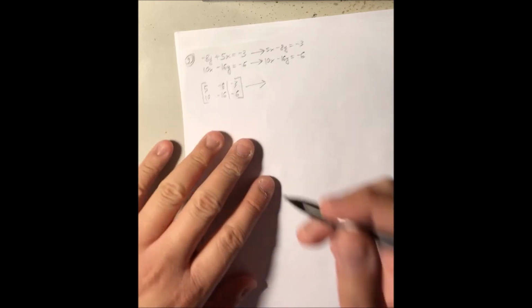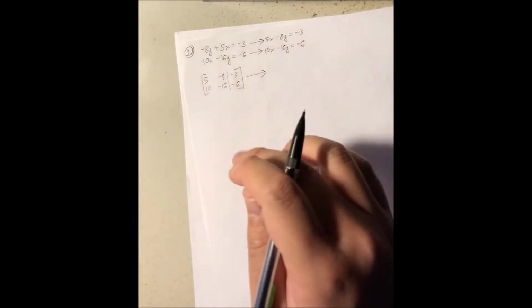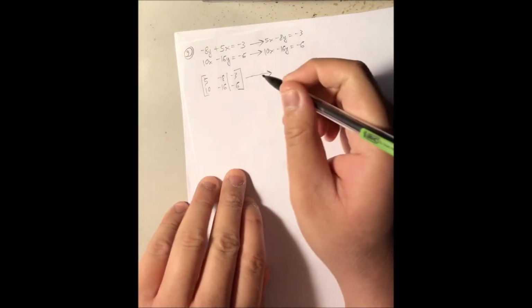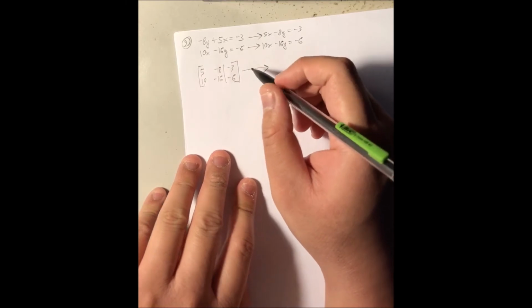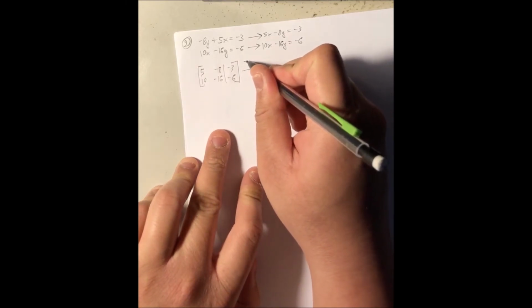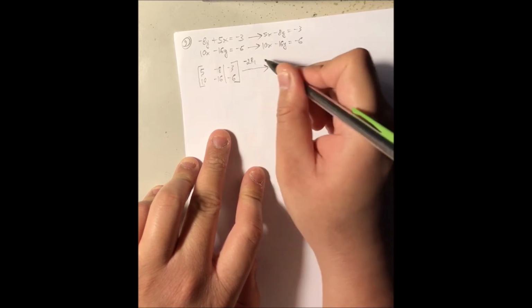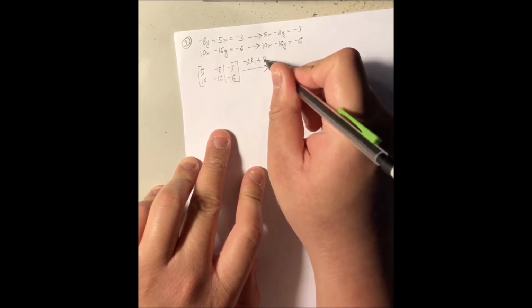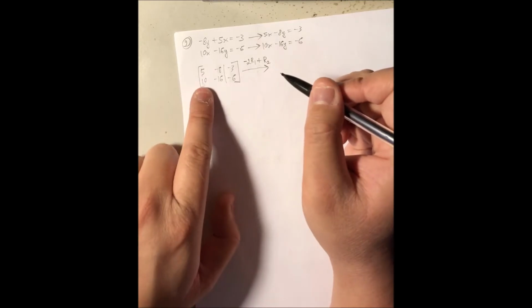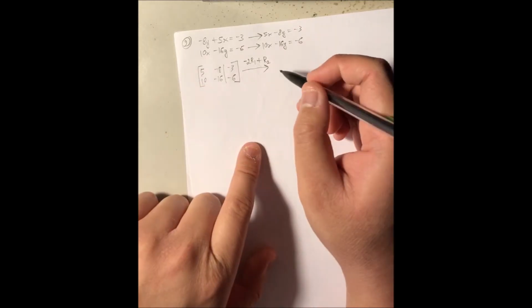In order to do that, I'm going to take row number 1 and multiply it by -2, and then take the product and add it to the second row in order to reduce the number 10 down to 0.